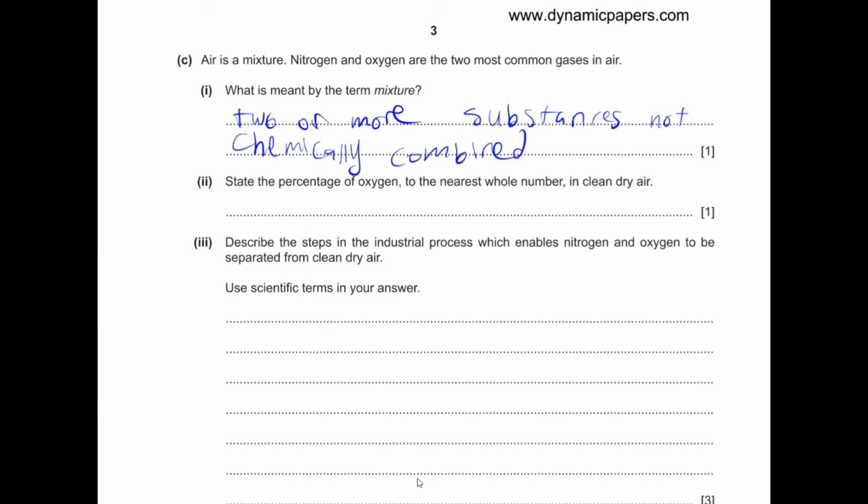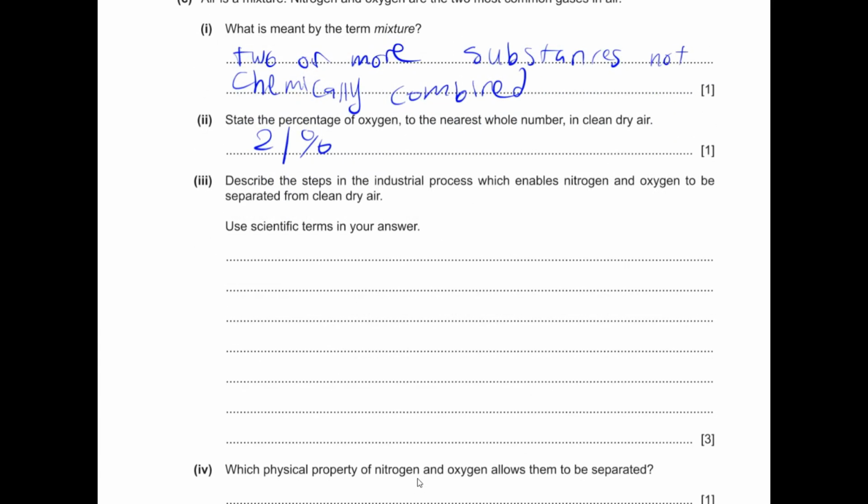State the percentage of oxygen to the nearest whole number in clean dry air. That's 21%. Describe the steps in the industrial process which enables nitrogen and oxygen to be separated from clean dry air, and use scientific terms in your answers. So the first thing to do is to liquefy or cool down the air. So liquefy air.